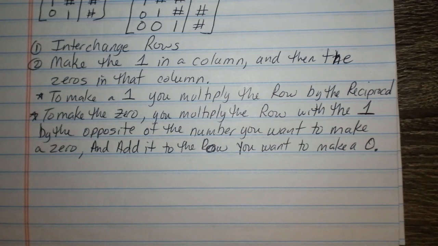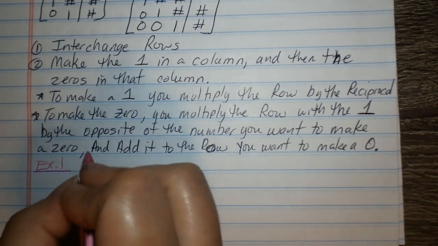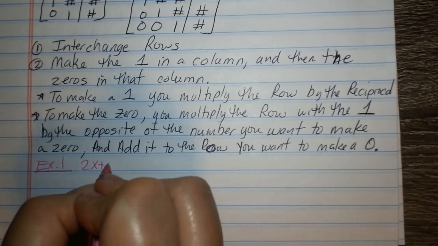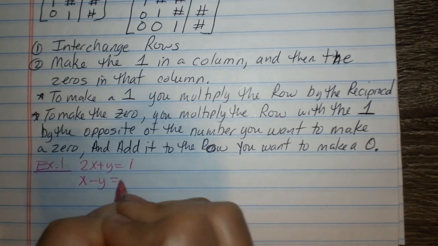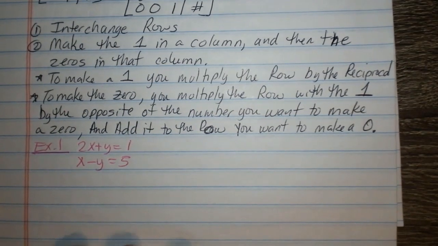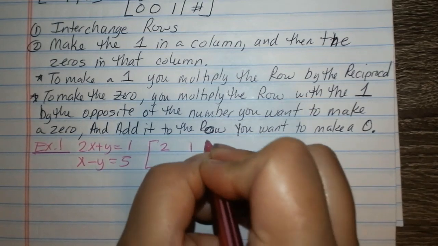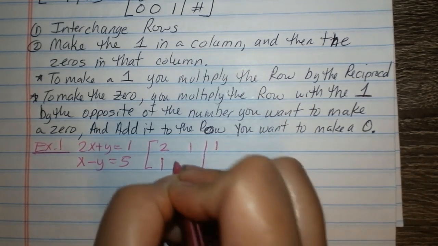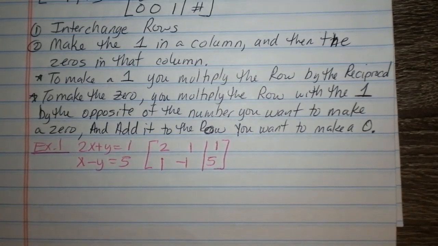So I'm going to give you an easy example right now. Example number 1. Let's say I had 2x plus y equals to 1, x minus y equals to 5. So my matrix here is 2, 1, 1, 1, negative 1, and 5. Now, why would I want to interchange rows?